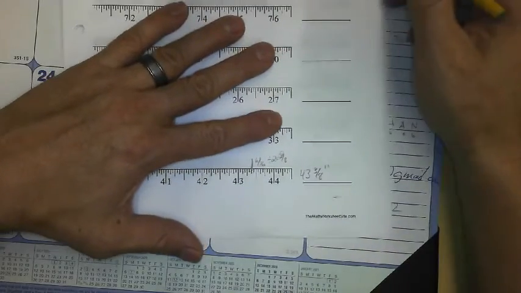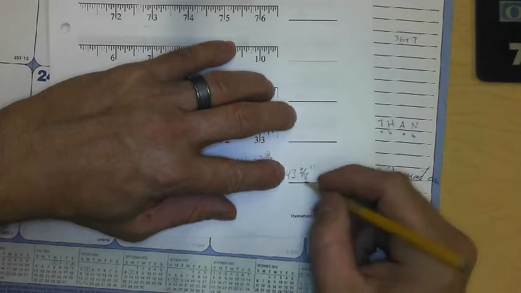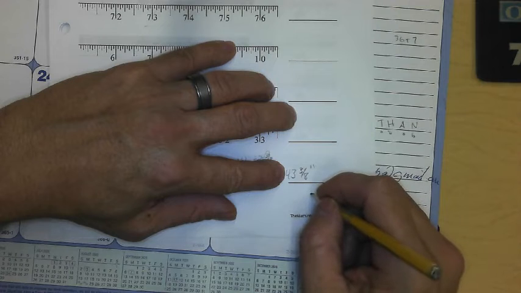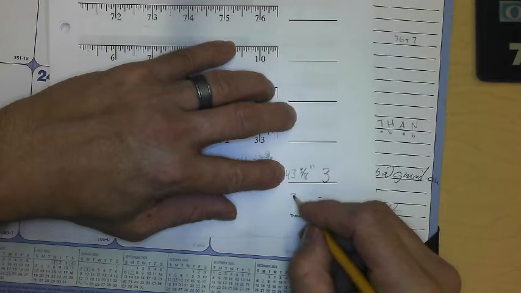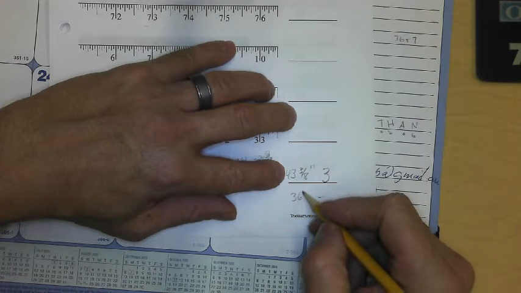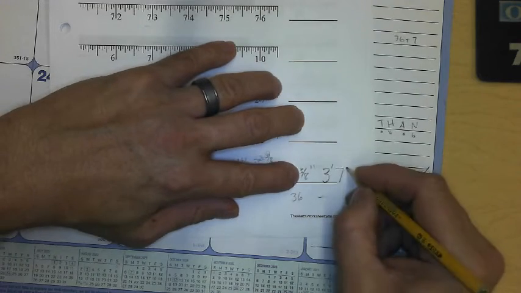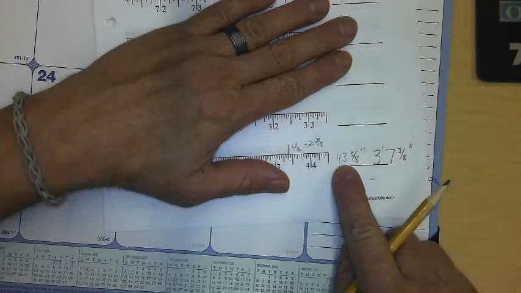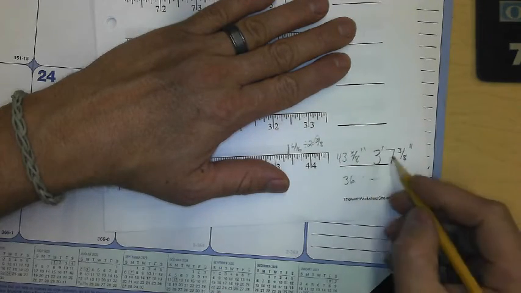Let's see if we can turn that into feet though. Okay, how many times does 12 inches go into 43? 12, 24, 36, 48. Okay, 36 is where I got to stop. That's 3 feet. And that makes 36 inches. Okay, so how many inches are left over from 36 to 43? Well, that's 4, 5, 6, 7. So there's 7 inches left over, and that 3/8 is still there. So there's my answer. 43 3/8 inches, or 3 foot 7 3/8 inches. This is the same answer.